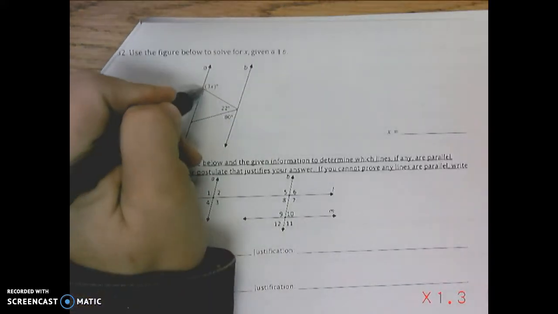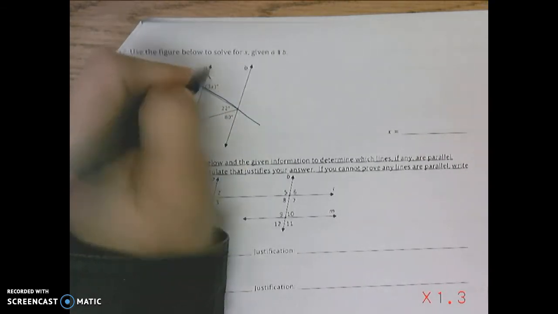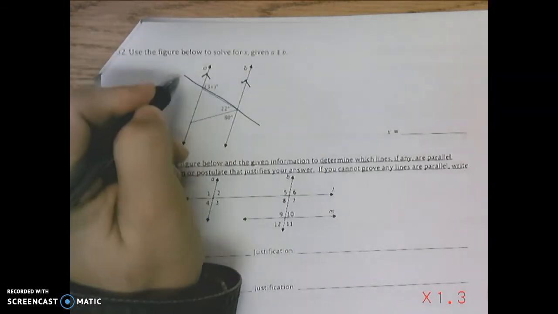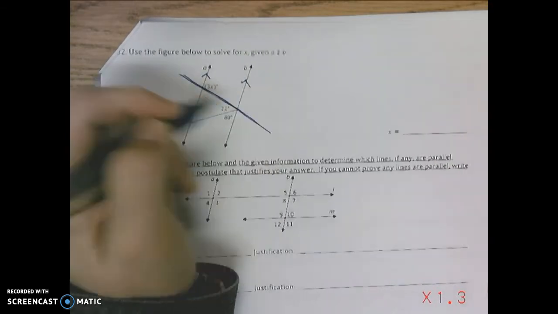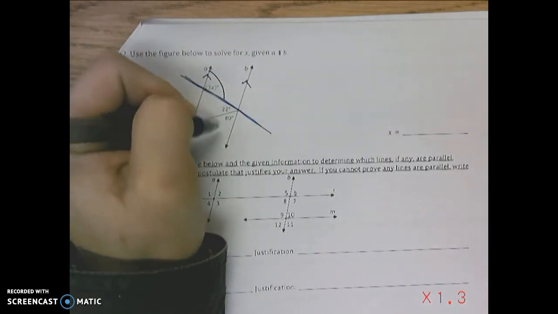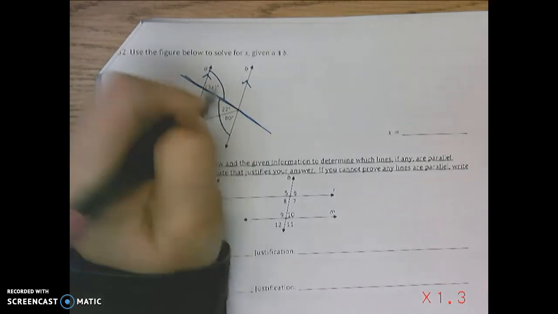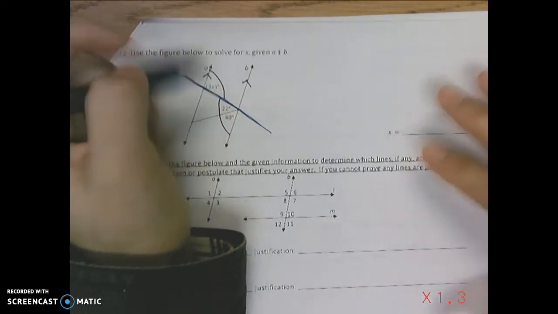Hey guys, welcome back. We're going to start with number 32, and we're going to look at it and see that the question says that A and B are parallel. Well, this line right here that I extended is a transversal and cuts through those parallel lines, making 3x congruent to 22 and 80. We're going to ignore that line that cuts those two angles.